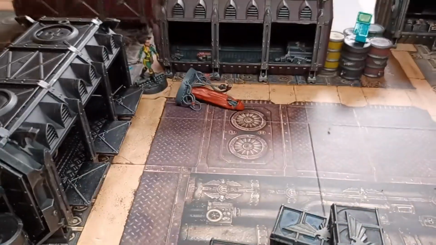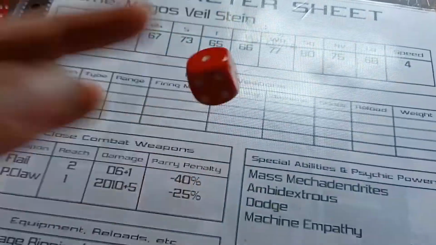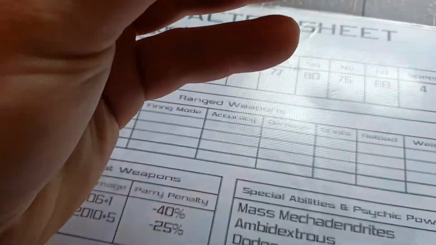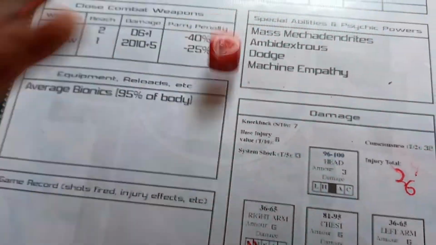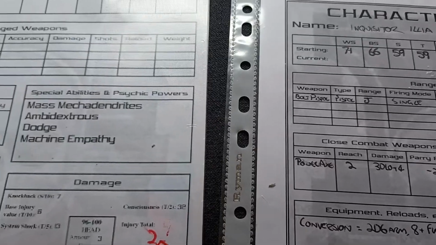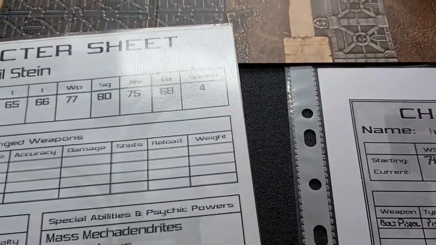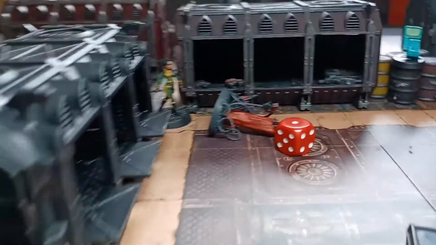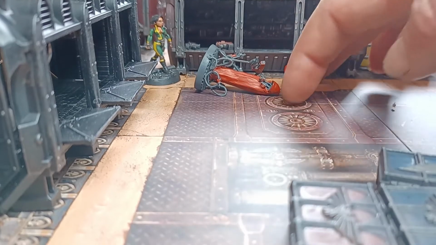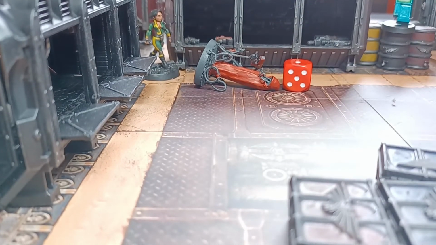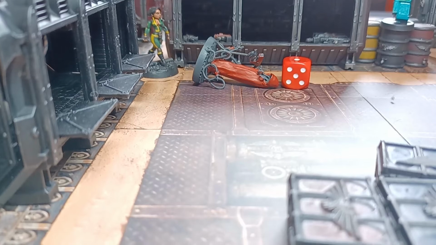So he's knocked prone. He's stunned for 1 turn, so he misses his next turn. He adds D3 to his injury total, adds an extra 1, goes up to 27. That's pretty brutal. So his next activation, he doesn't get to do anything at all. But he's bleeding. At the end of the turn, there's a chance for him to recover health and lose health.